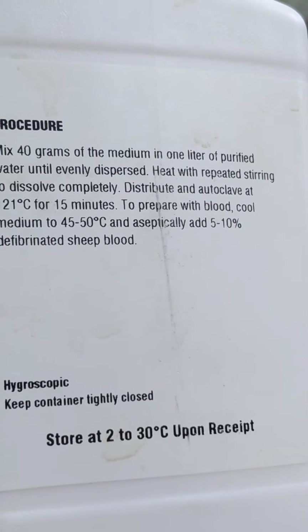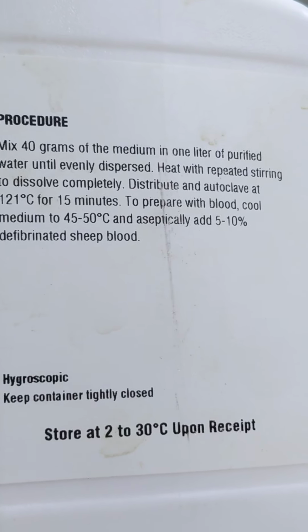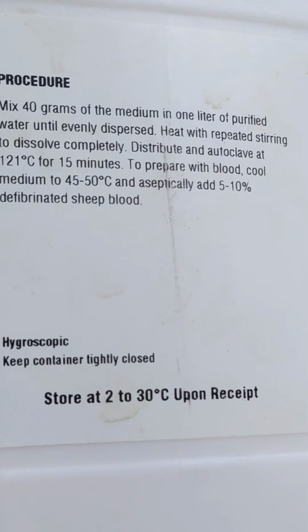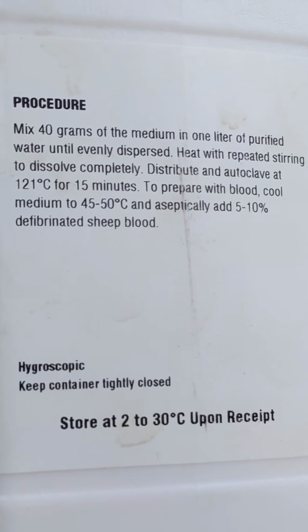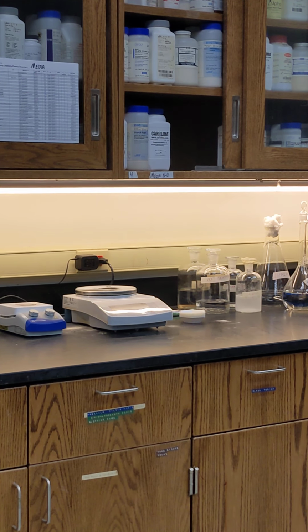One of the nice things about these media as well is they give you the recipe right on the packaging. And notice it also tells me that I need to autoclave it at 121 Celsius for 15 minutes. So we'll talk about that in a second as well.